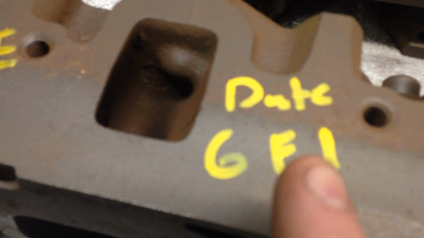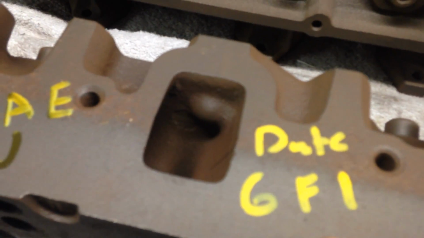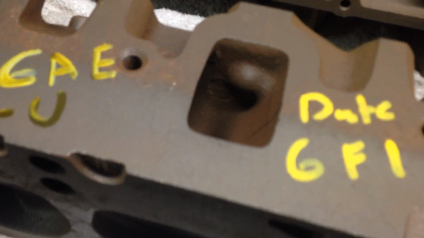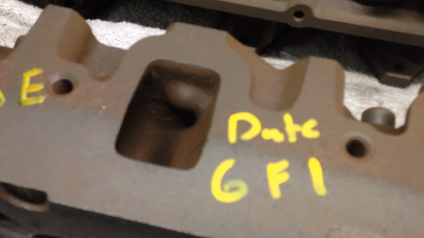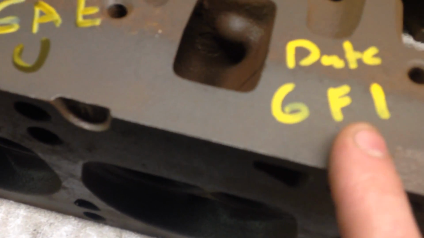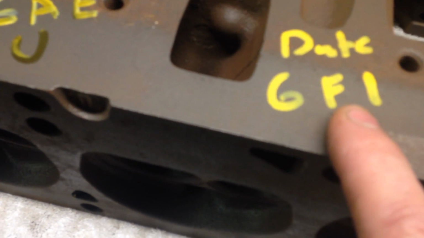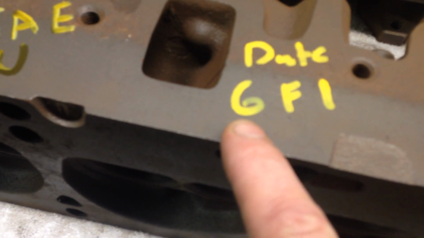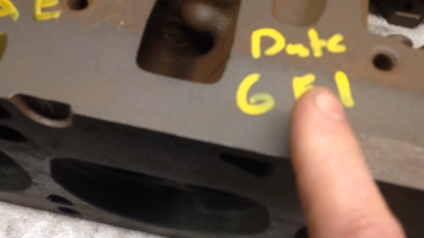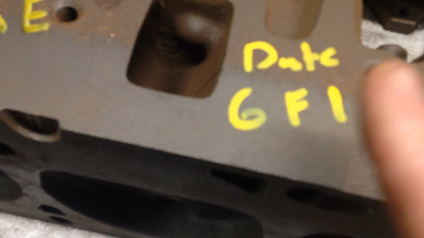Now, they use a letter to denote the month. That's not February because it says F. You have to count how many letters that is into the alphabet. So A, B, C, D, E, F is 6. F is the sixth letter of the alphabet. So this head was manufactured the 6th month of 1966, which would have been June, right? January, February, March, April, May, June. Yeah. So this head has a casting date of June 1966, and the third number is the day.